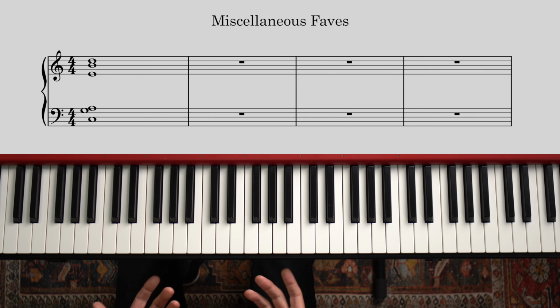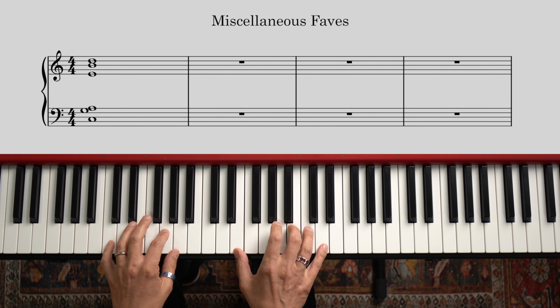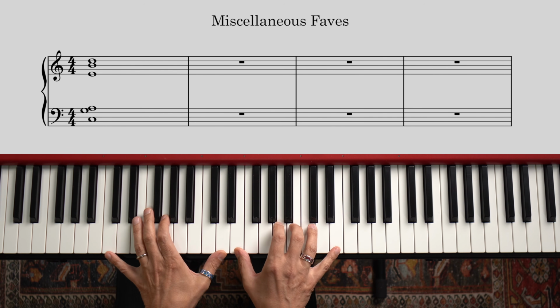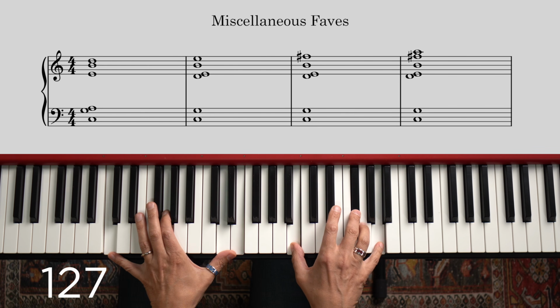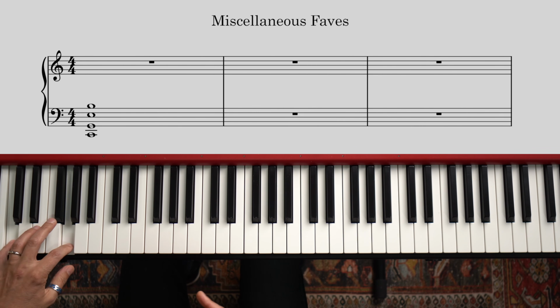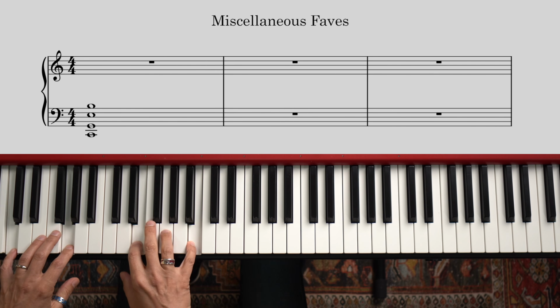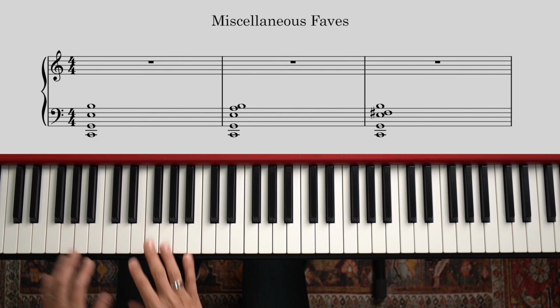And finally, here are a few voicings that I really like, that don't neatly fit into any of the previous categories. Here are a few that are built on a foundation of root and 5th. This one, or this, or this, or this. I can move the root and 5th down an octave, then I can do this, or this, or this. And here's a couple more.